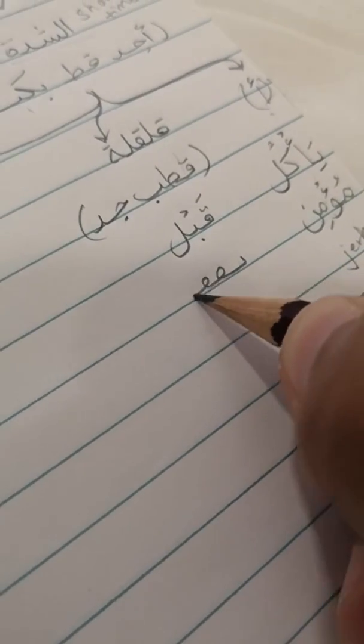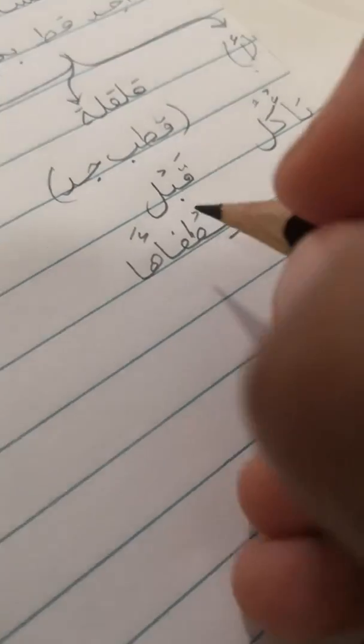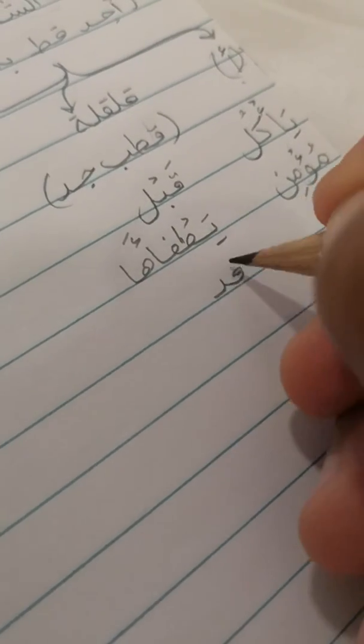These will come in words like قابلوا, يطفأها, قد, or يجعلون.